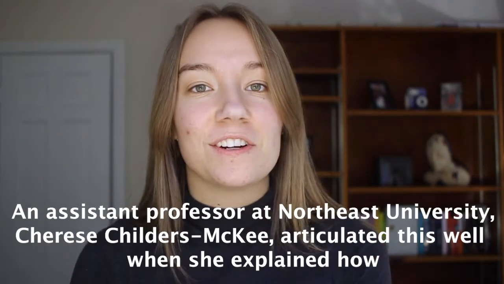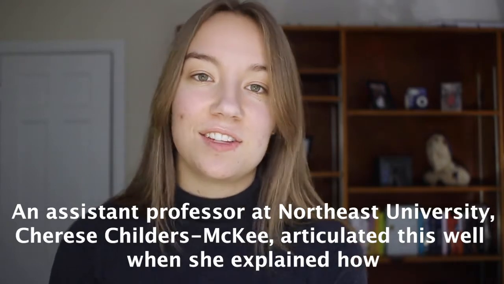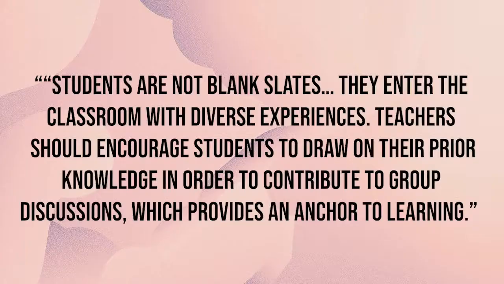An assistant professor at Northeast University, Therese Childers McKee, articulated this well when she explained how students are not blank slates. They enter the classroom with diverse experiences, and teachers should encourage students to draw on their prior knowledge in order to contribute to group discussions, which provides an anchor to learning.